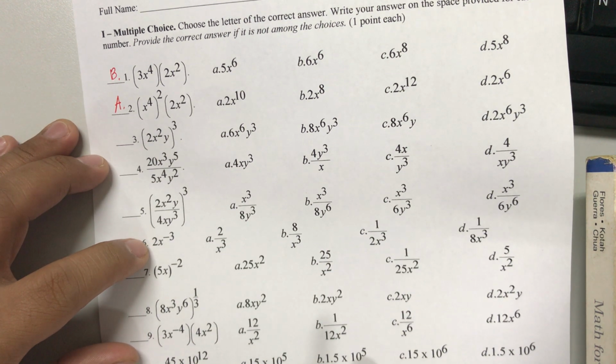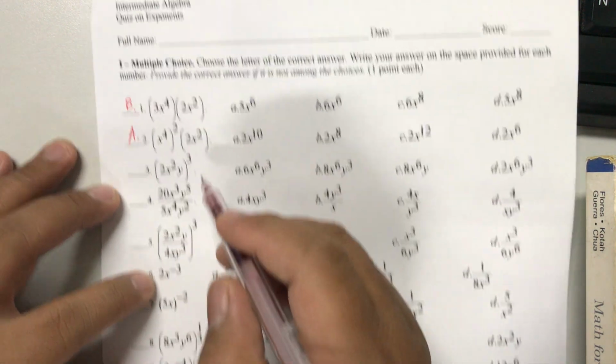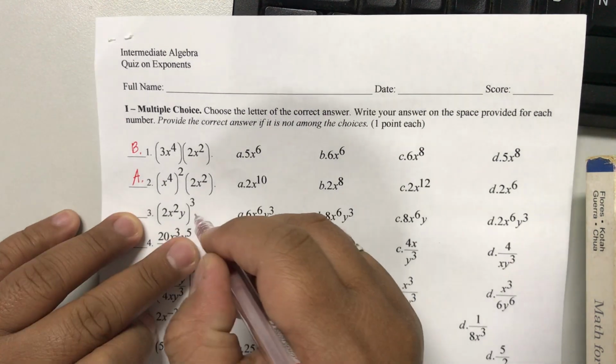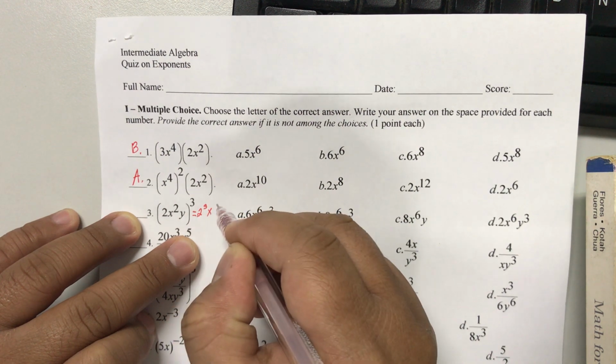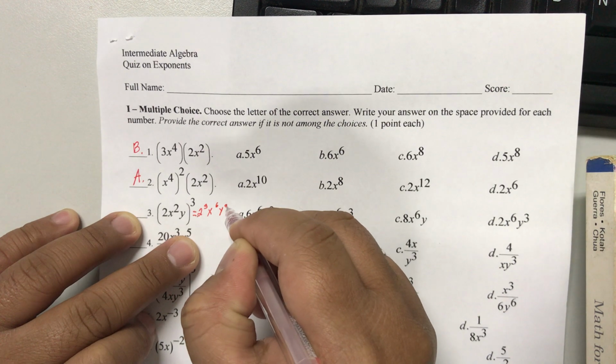Number 3. The cube of 2x squared y. Okay, what is the cube of 2x squared y? The cube of 2x squared y would be equal to 2 cubed x to the power of 6 y cubed.